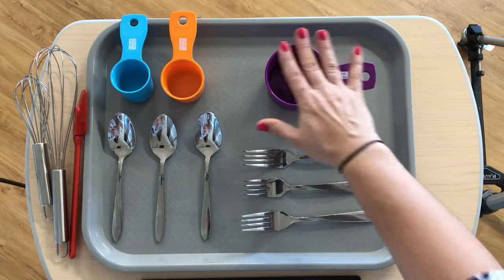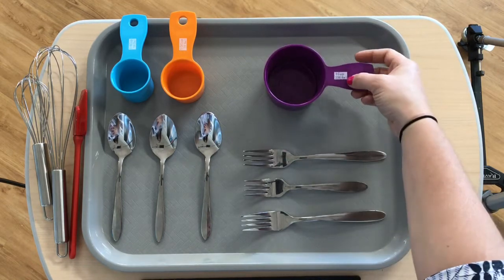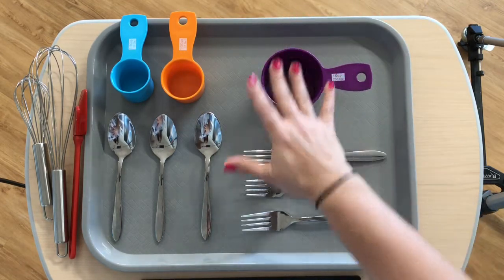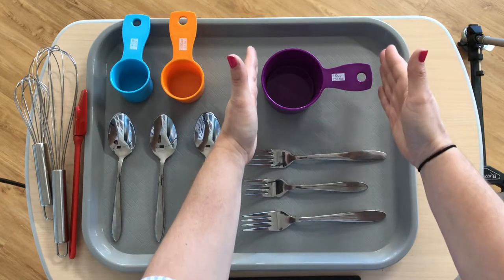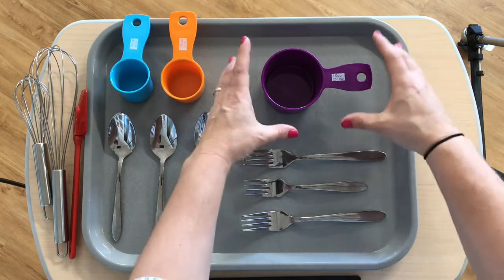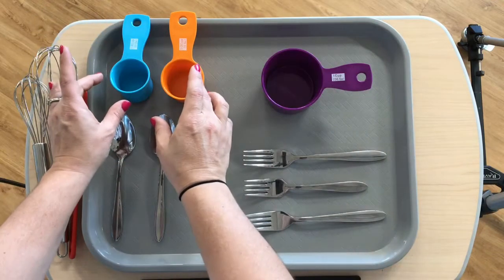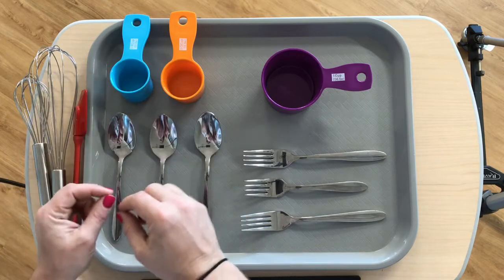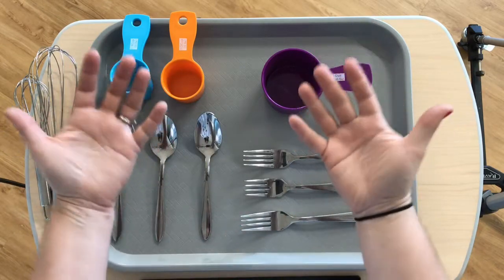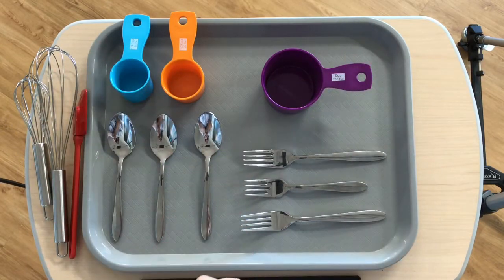Now this cup is a full cup, and so it's quite large compared to these 2 small ones. So if I put a large image or a large object on one side, I'm going to want to balance it out with 2 small ones or 3 smaller ones. So I'm finding balance, but it's asymmetrical. It's not the same on both sides.